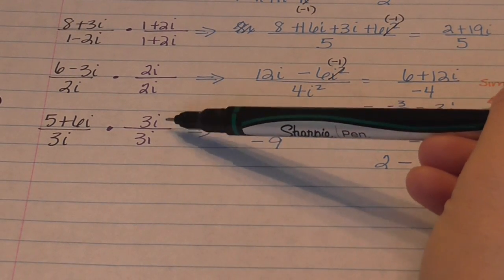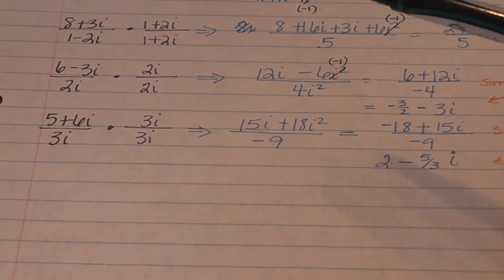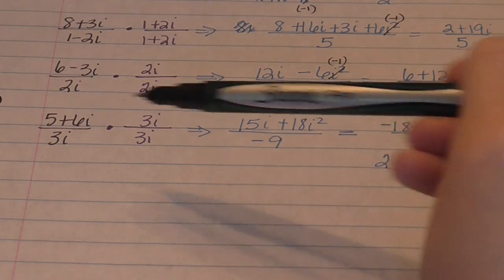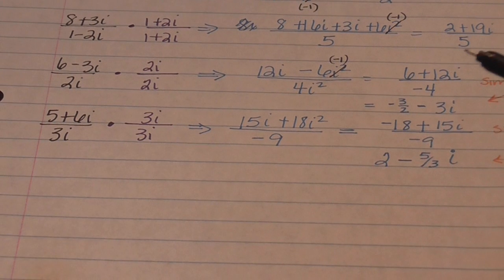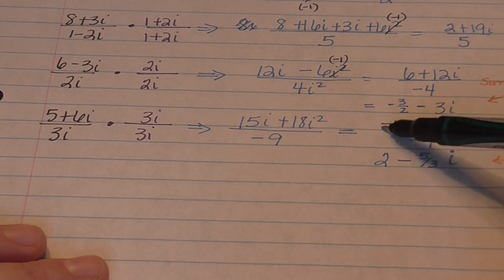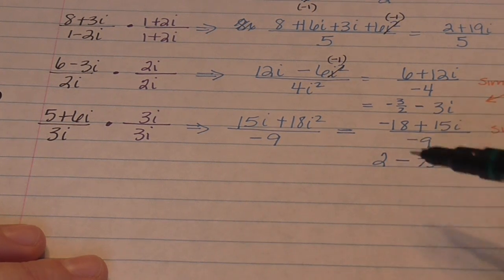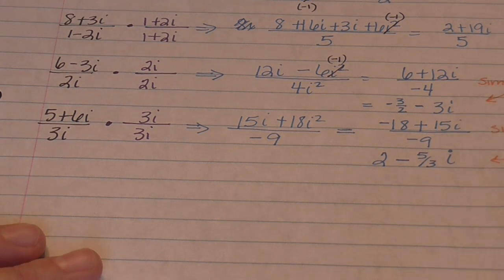Here's the same thing, it's not a complex number, it's just an imaginary number, so I can just multiply the top and bottom by 3i. So 15i plus 18i squared over, and this ends up being negative 9. 3 times 3 is 9 times the negative 1 you'd get there. So I get 9 under 18 and 9 under 15. All those numbers can be divided by 3. So 9 goes into 18 2 times. They're both negative, making it positive. 9 under 15 goes in 5 thirds, and then you bring your i down and keep it next to it.